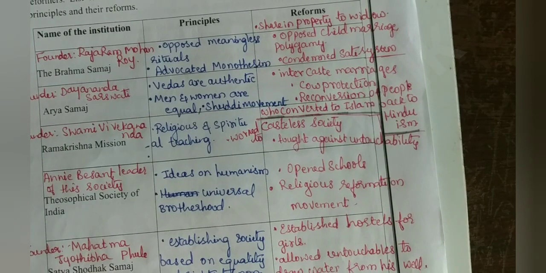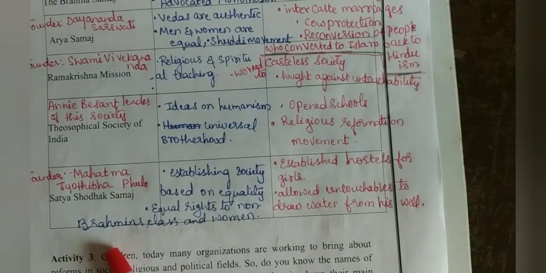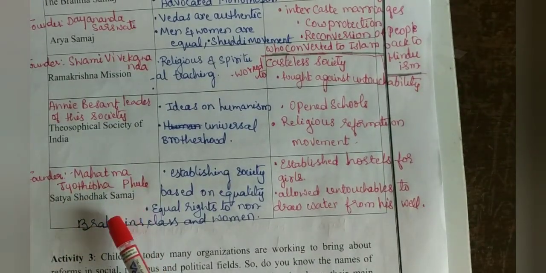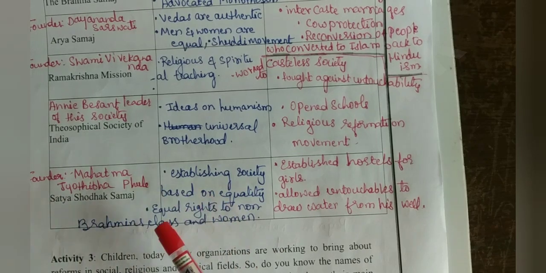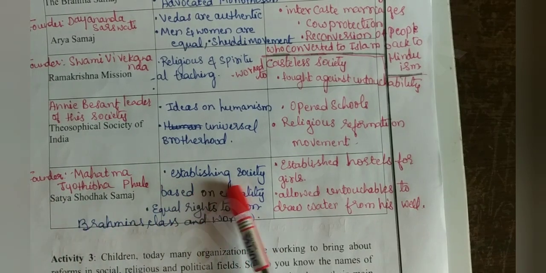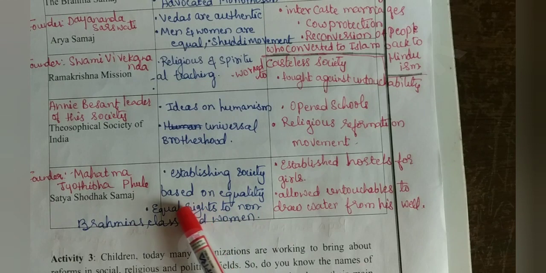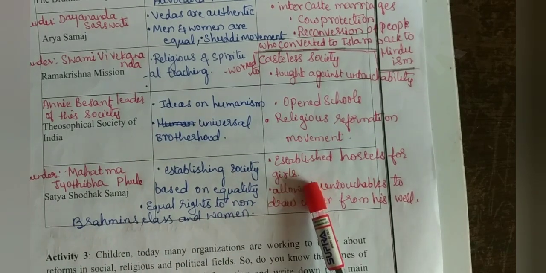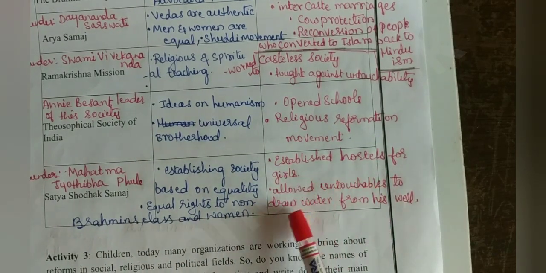And Satya Shodhak Samaj, founder Mahatma Jyotiba Phule. Principles: establishing a society based on equality, equal rights to non-Brahmins, the lower classes and women. Reforms: established hostels for girls, allowed untouchables to draw water from his well.